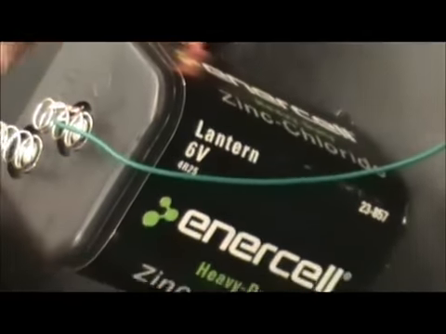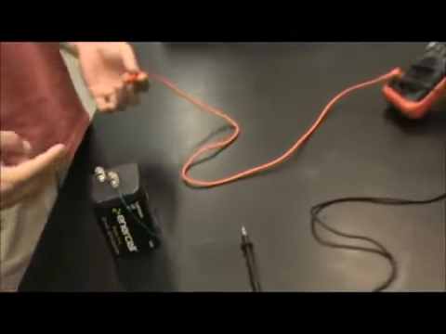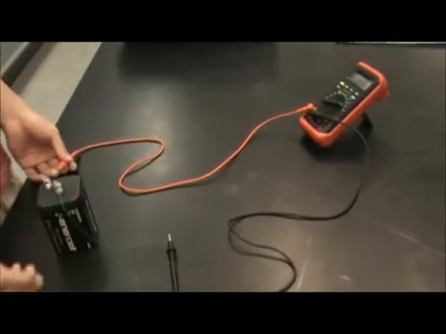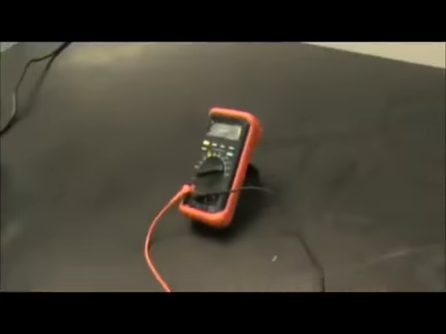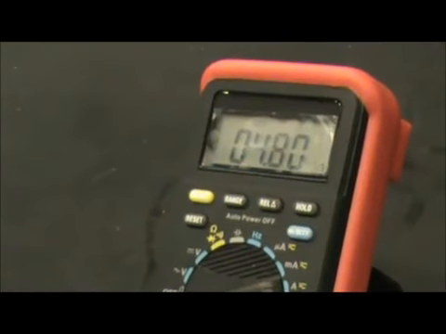And there's a 6 volt battery. Now let's see how the current looks like if we complete the circuit. If you look at the ampere, the current, it's around 4.8-ish ampere.